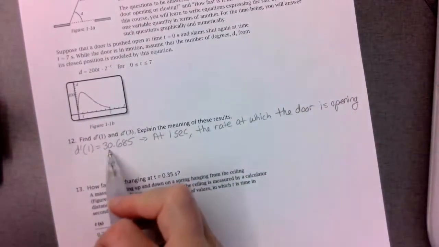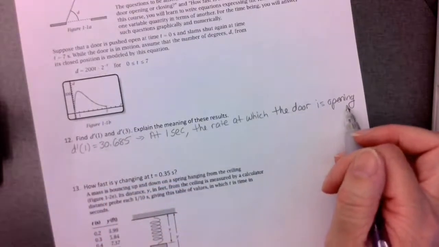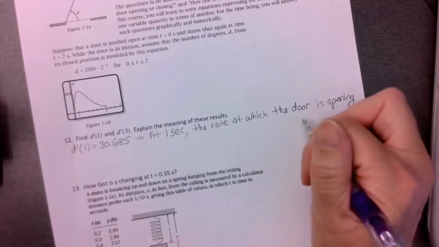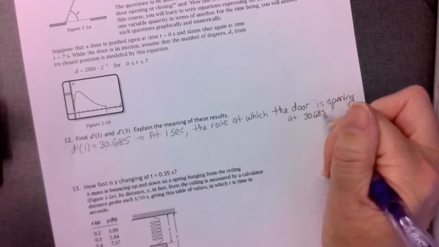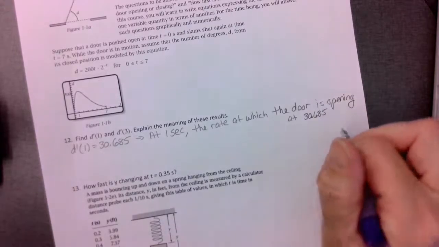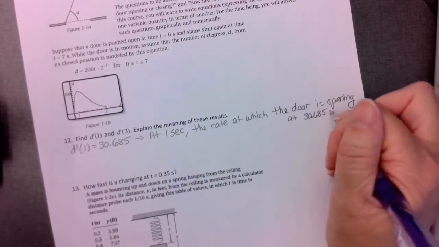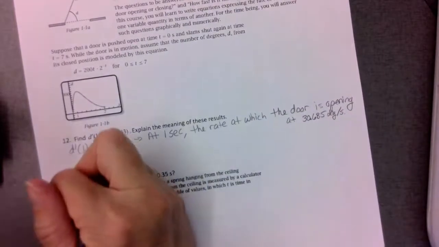If I have a positive amount, it means a positive change. So we're referring to the door opening at 30.685 degrees per second.